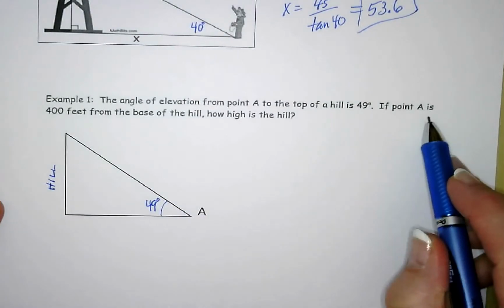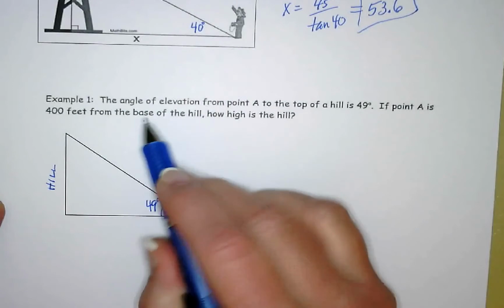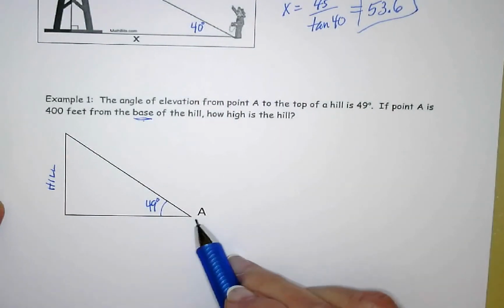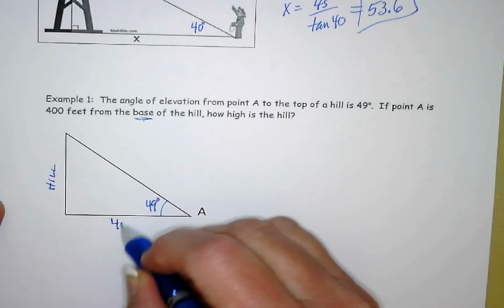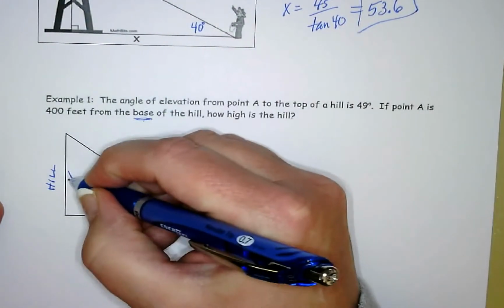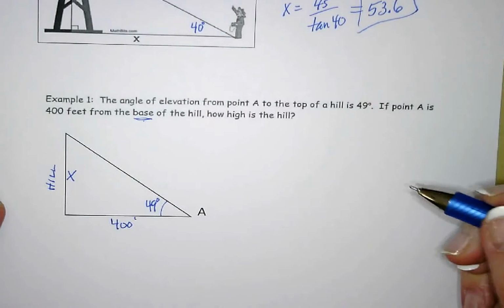If point A is 400 feet from the base, almost every time you see the base, it's going to be down here at the bottom. So point A is 400 feet from the base of the hill. How high is the hill? This is my X. That's what I'm trying to find.